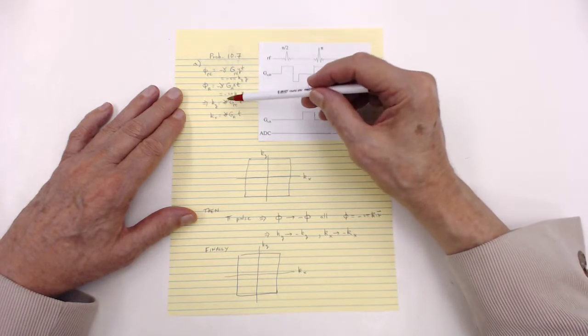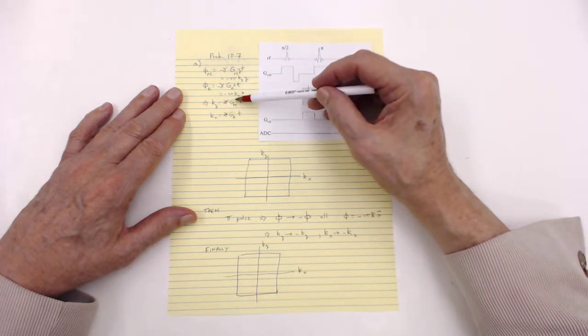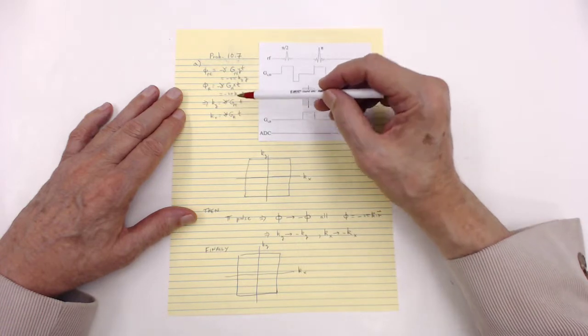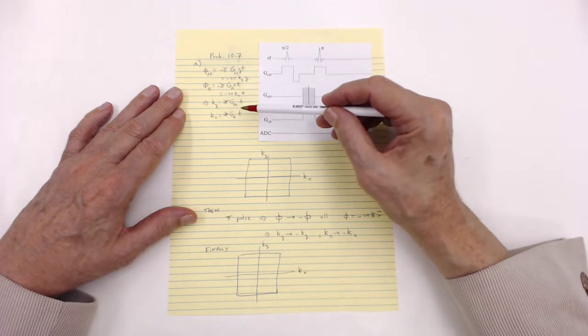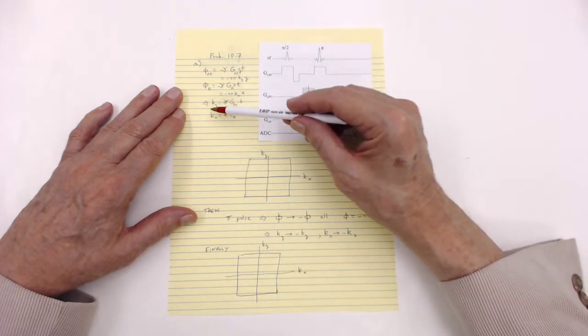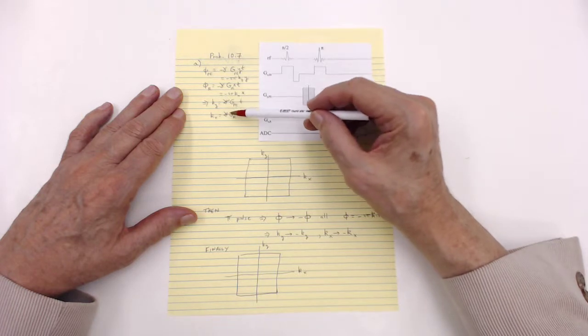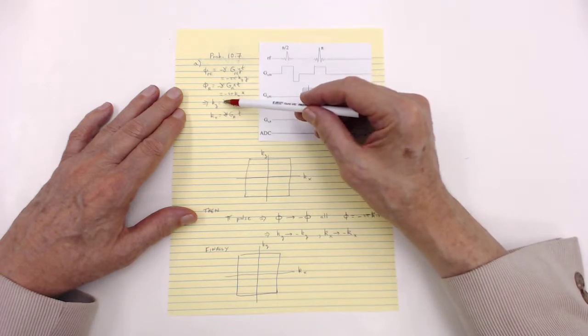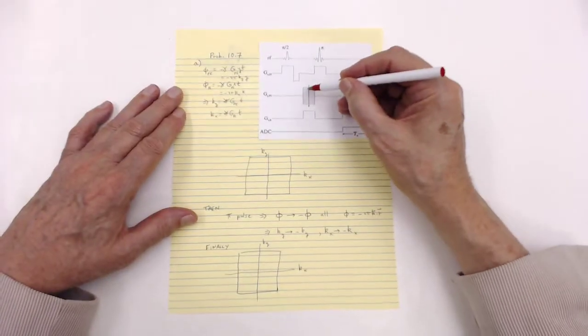Now look at what happens. Ky is changing as time goes on, and it also changes if I change the gradient. I won't change the read gradient, but it'll change with time. And what we want to do is see how these k values change, and that's going through k-space in this two-dimensional k-space.